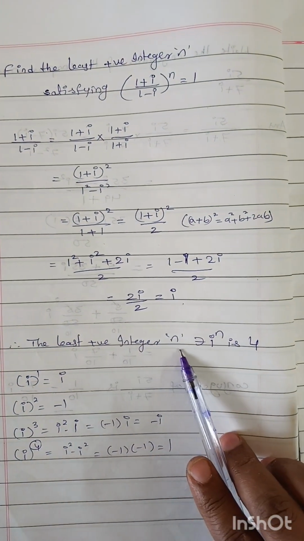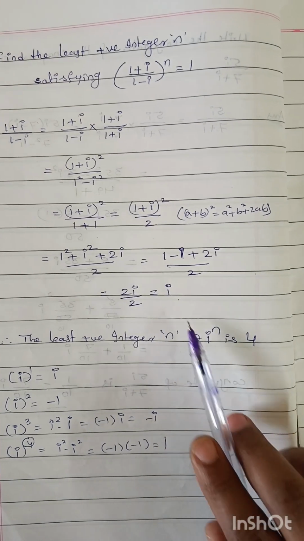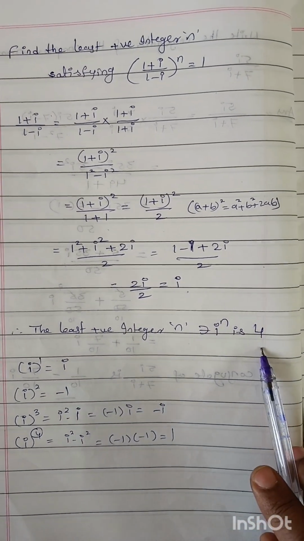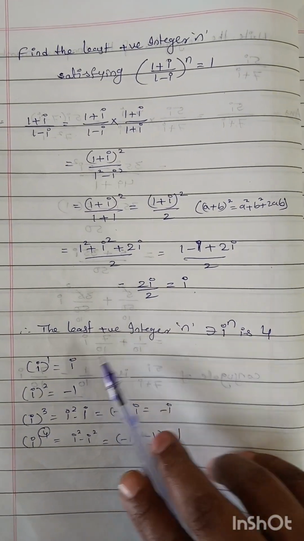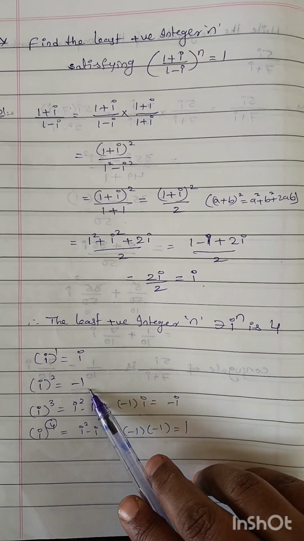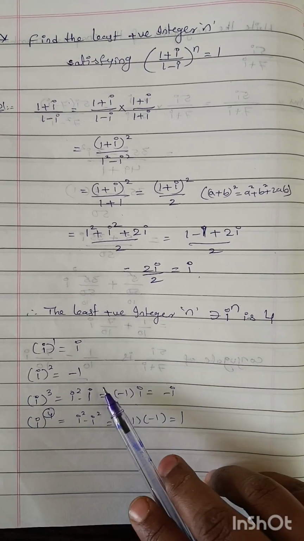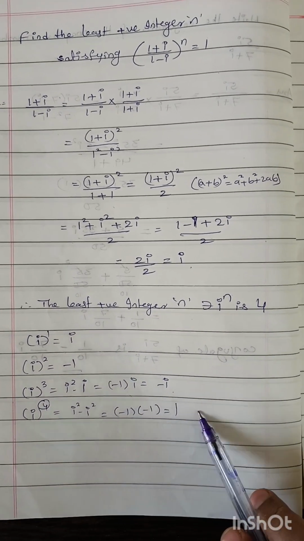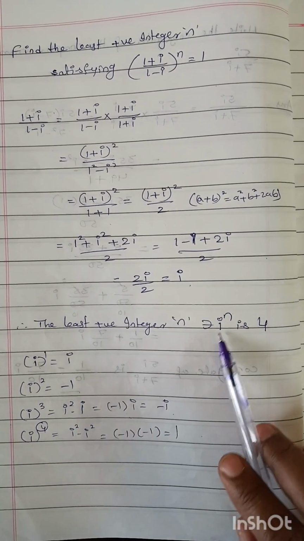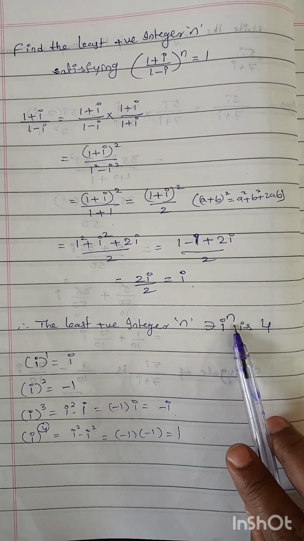So the least positive integer n such that i power n is 1 is 4. Since if n equal to 1, the value is i. n equal to 2 means minus 1. n equal to 3 means minus i. So n equal to 4 only, we get the value 1. So that's why the least positive integer n is 4.